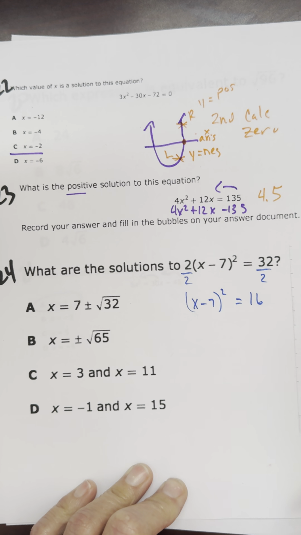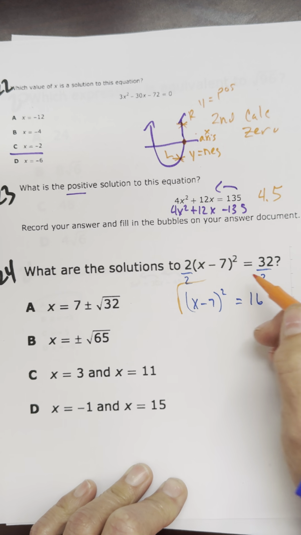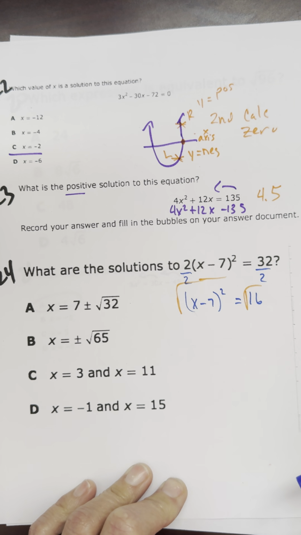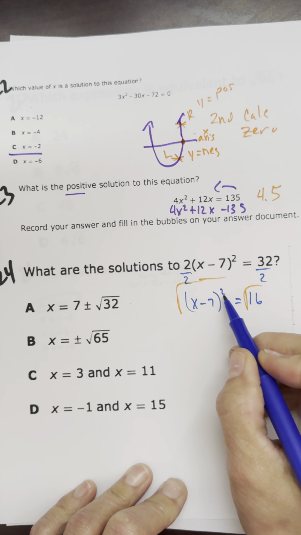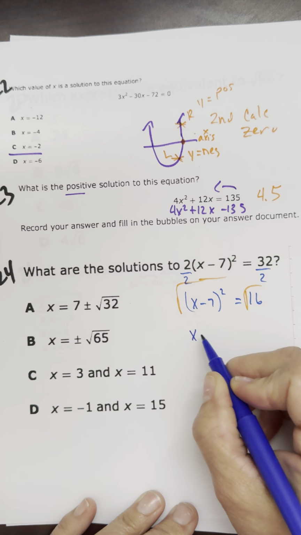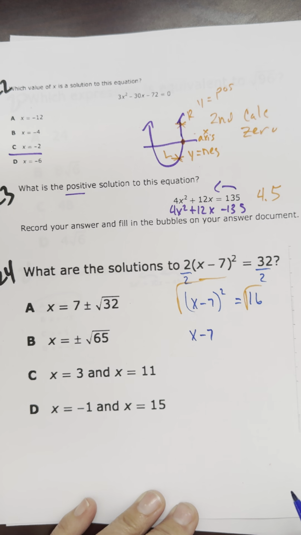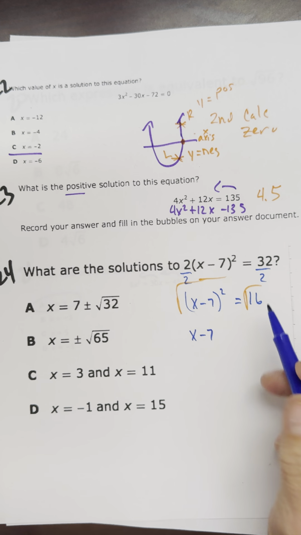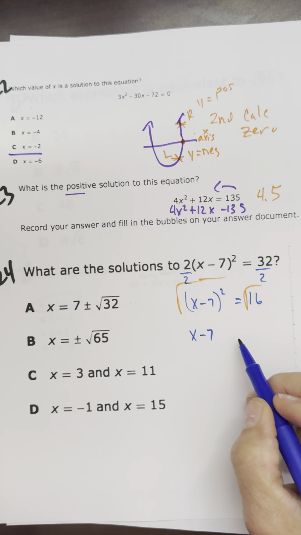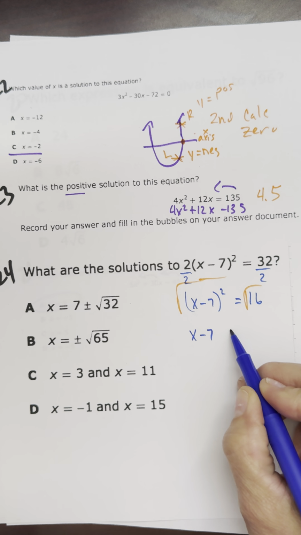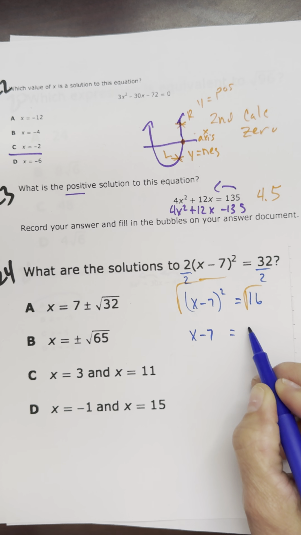And so the opposite of squaring something is square root. So that x minus 7 ends up coming out because they negate each other, and the square root of 16 equals positive or -4.